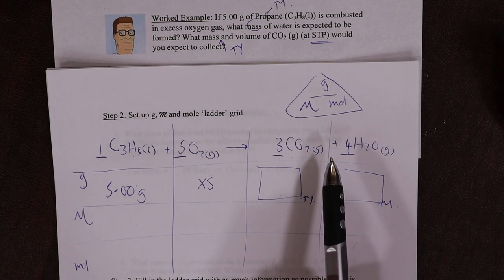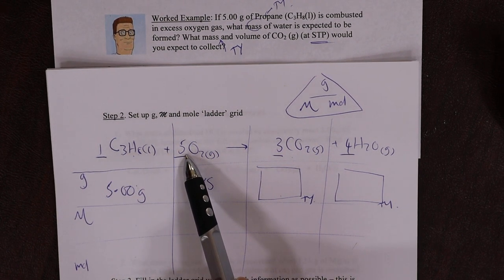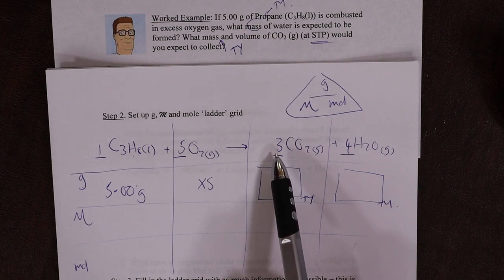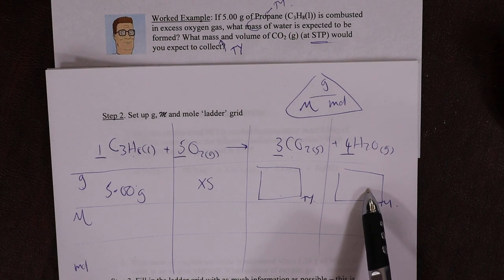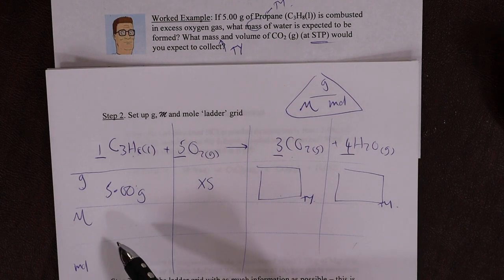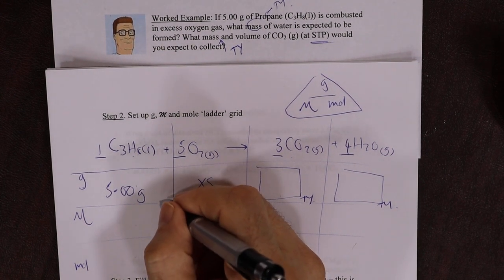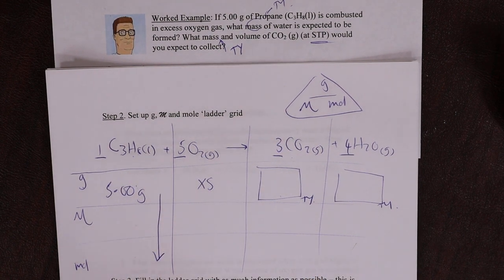But here's the important thing. This is a number ratio, not a gram ratio, right? So we can't just fill this in right off the bat. We have to work out the number of molecules, or if you like, the number of moles of molecules. So our journey is always going to be to climb down the ladder.